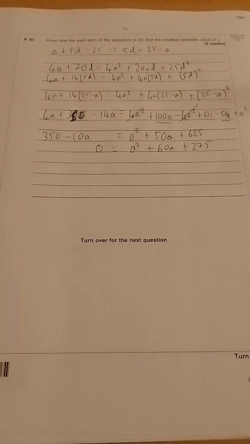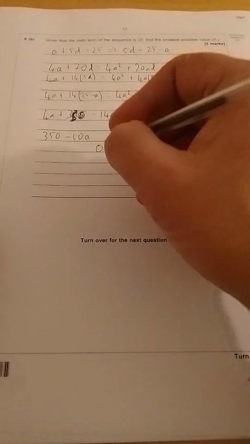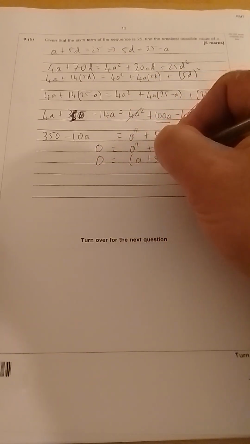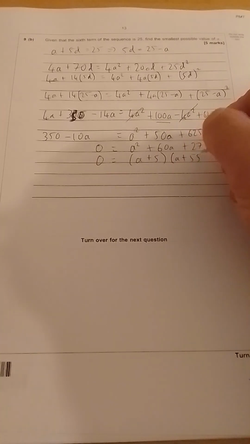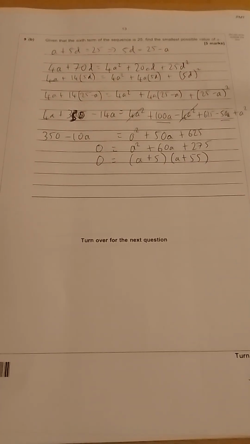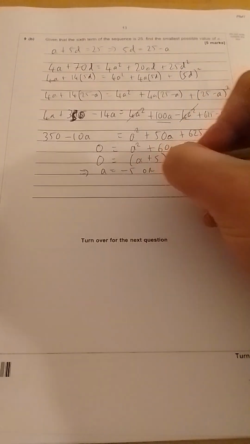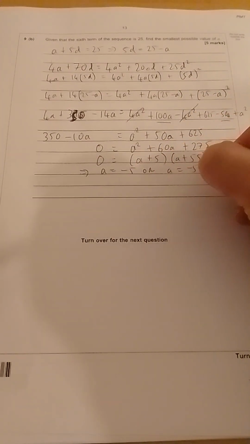You can either solve it using the quadratic formula or by factorizing. Factorizing is a little bit tricky. You need to find two numbers that multiply to make 275 and add up to make 60. Obviously, the quadratic formula is relatively easy, especially if you have that function built into your calculator. I can factorize this one though. It's actually (a + 5) and (a + 55) that are the two factors, which tells us that a is equal to −5 or a is equal to −55.